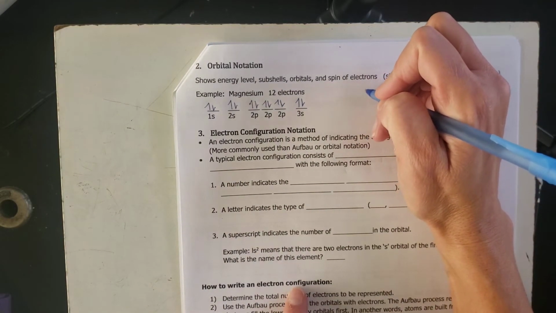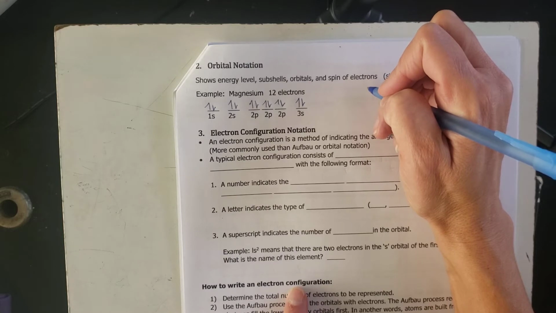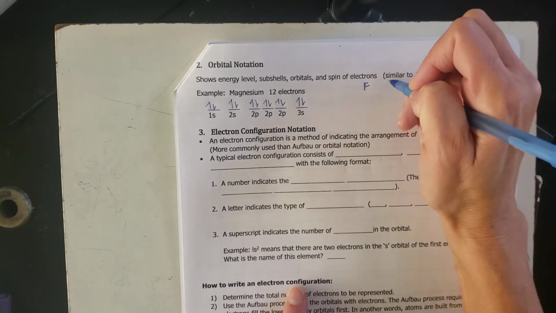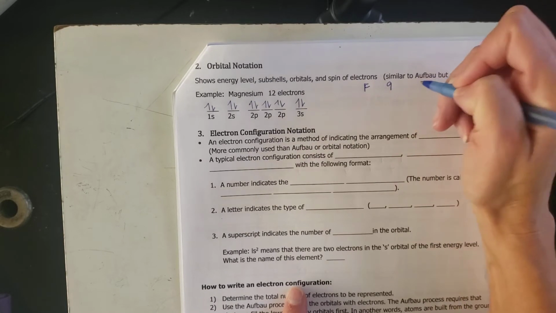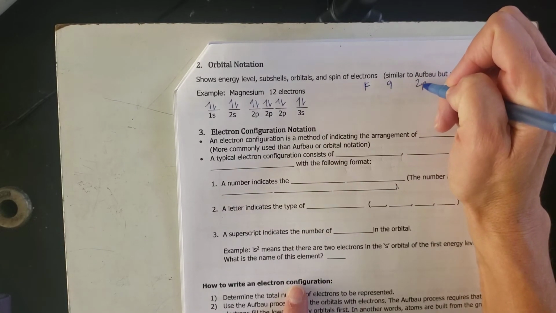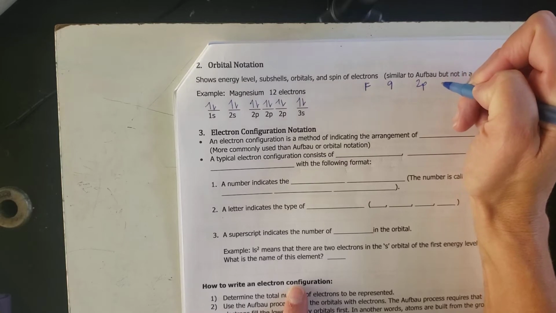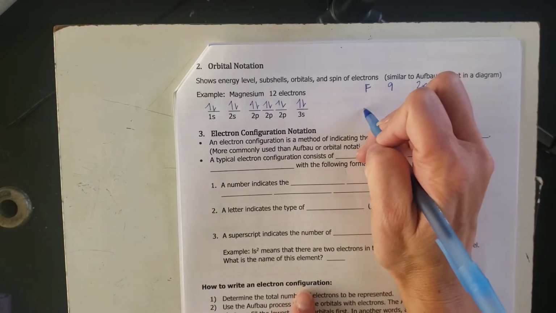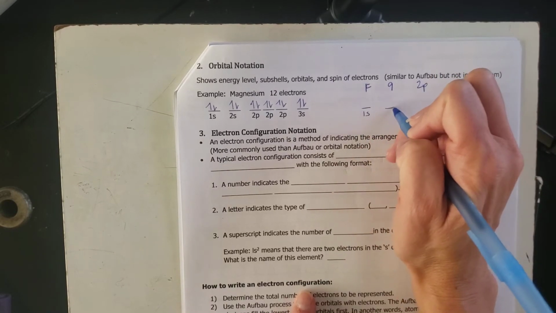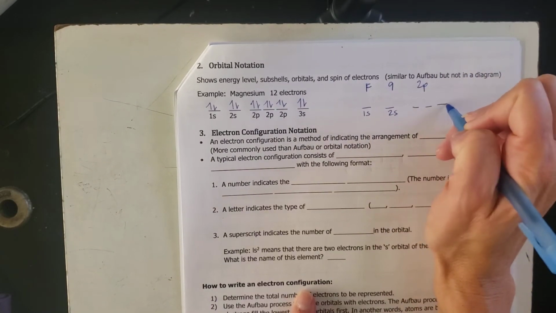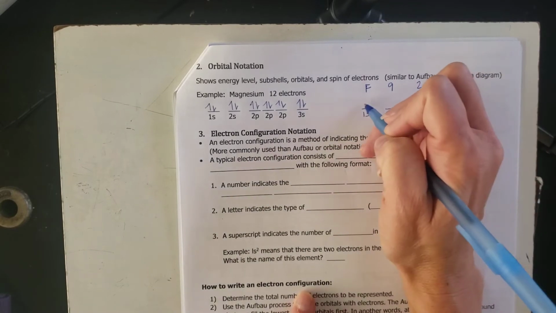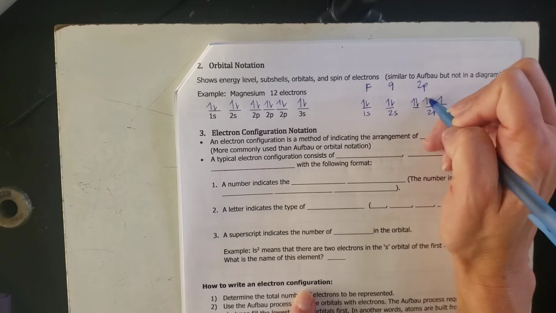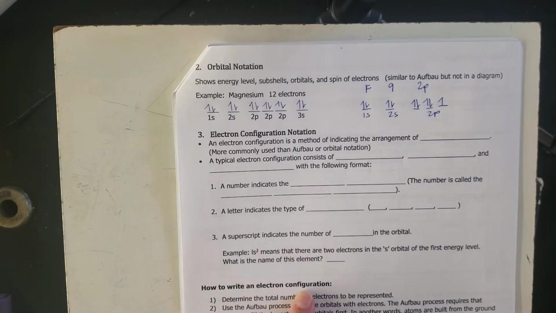So let's try another one off to the side. So here's another practice one. Let's try fluorine. Fluorine is number 9 on the periodic table. It is in the 2p, and it is the 5th element in. So I know I need 5 arrows in that 5th one. So I would start drawing 1s, 2s, 1, 2, 3, 2p. Then I would fill 1, 2, 3, 4, 5, 6, 7, 8, 9. And now I am done with fluorine.